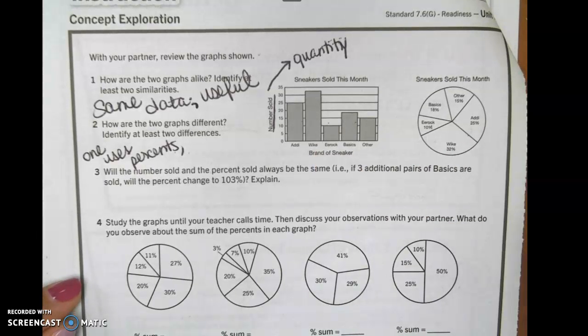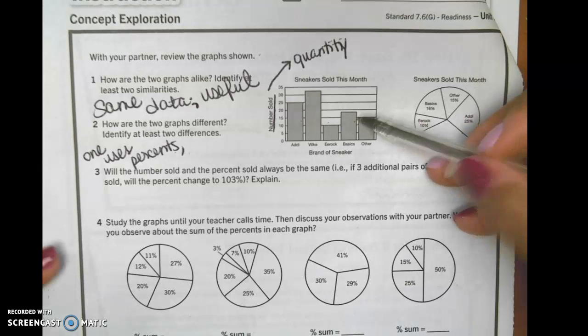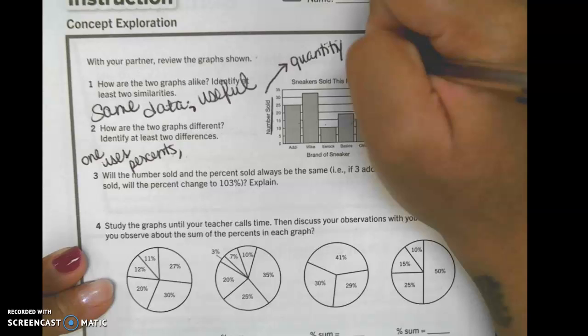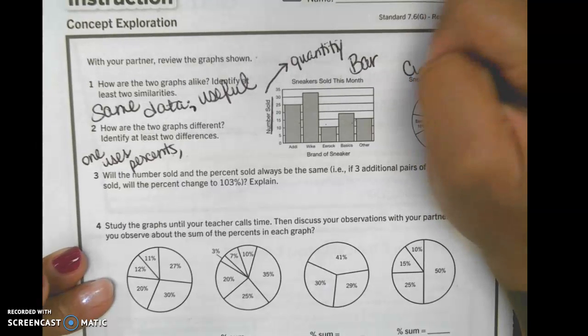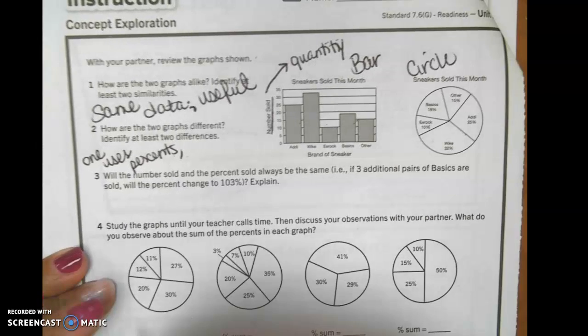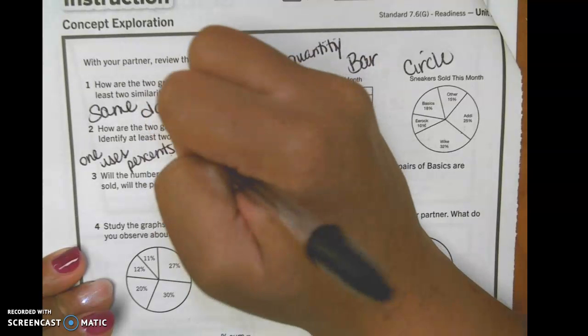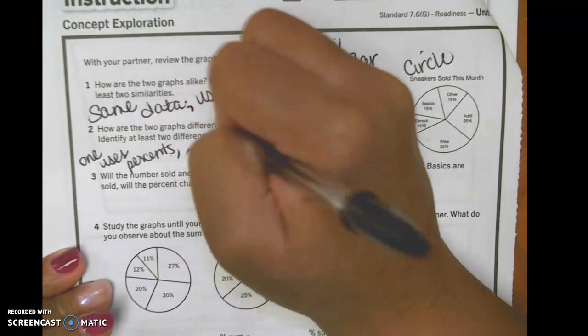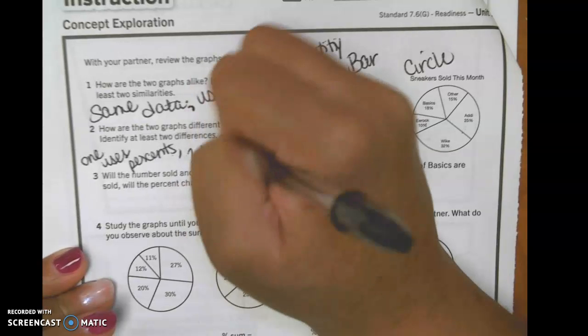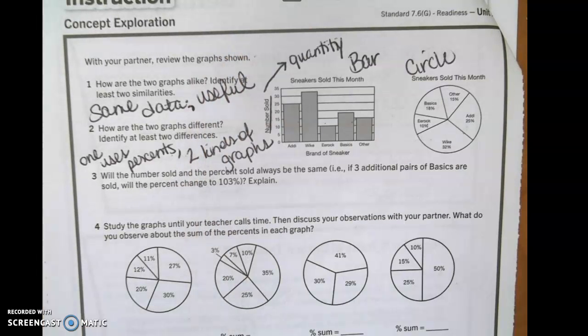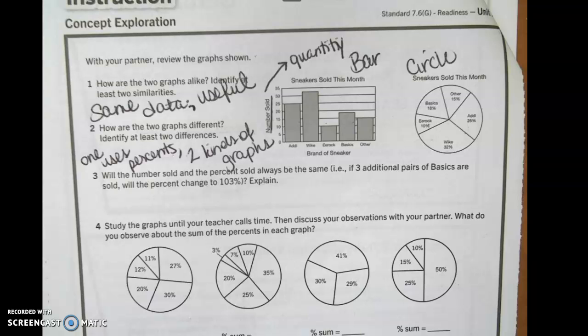And then what's the obvious difference between the two? One is a circle and one is a, what kind of graph is this? Bar graph. There are two different kinds of graphs. Bar and circle. Well, yes, usually there's going to be numbers involved in a graph here, but not always, but usually.